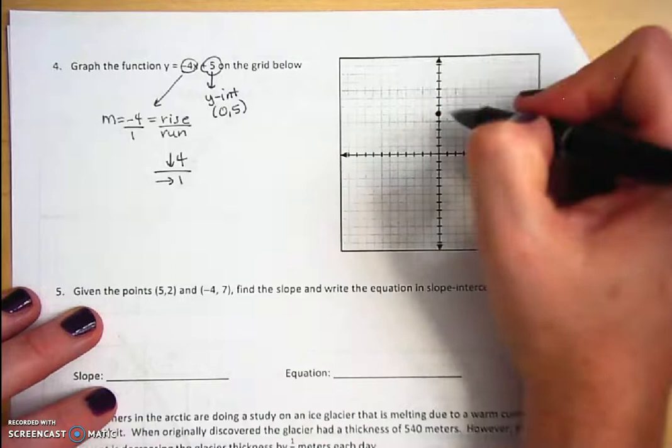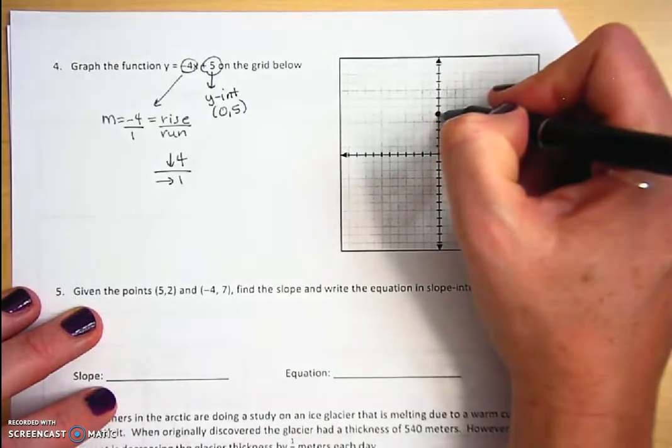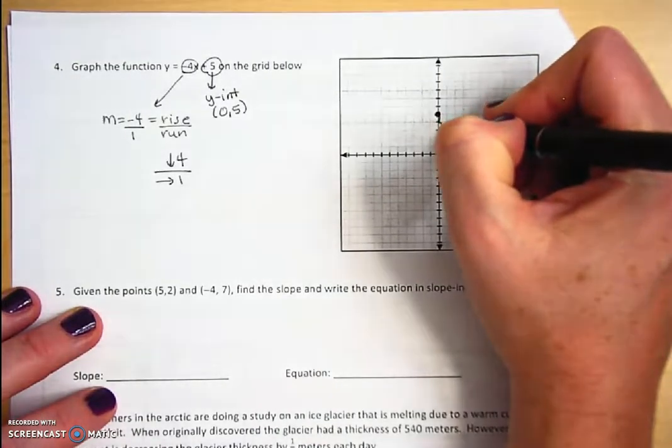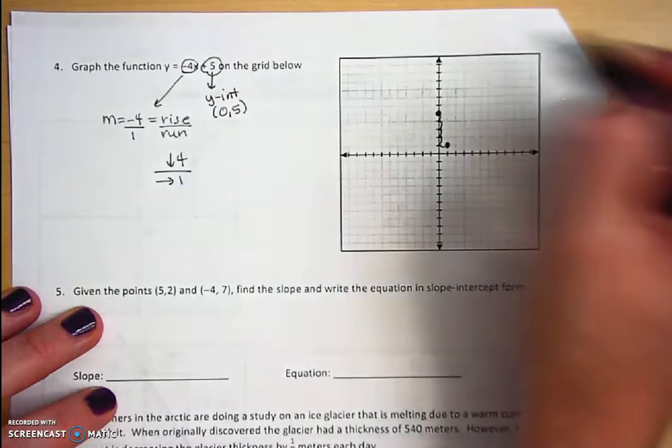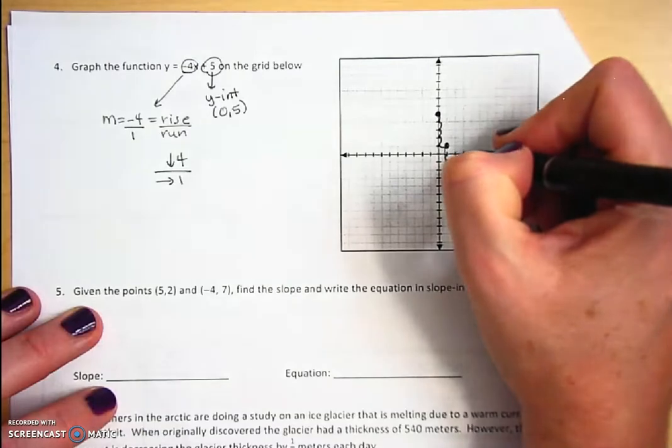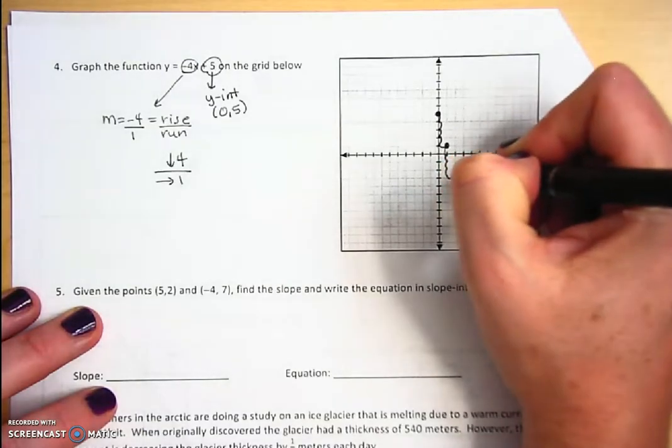So starting at the point I graphed, I'm going to go down 4 and right 1. And that's my second point. And you can do that again. 1, 2, 3, 4 over 1.